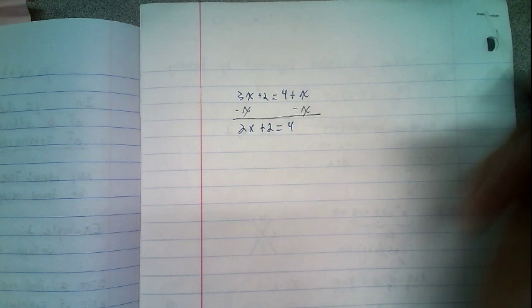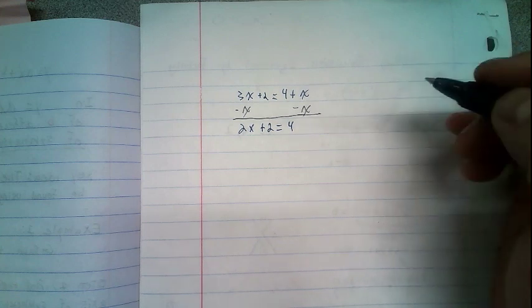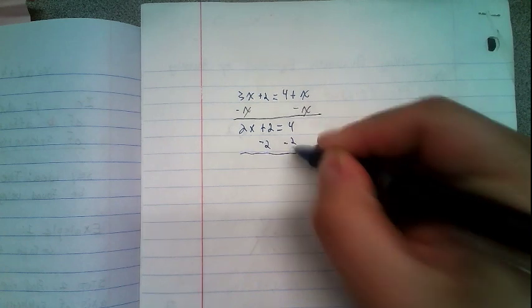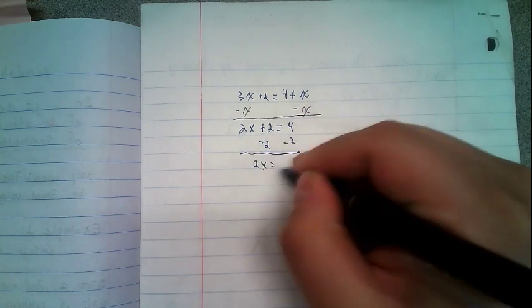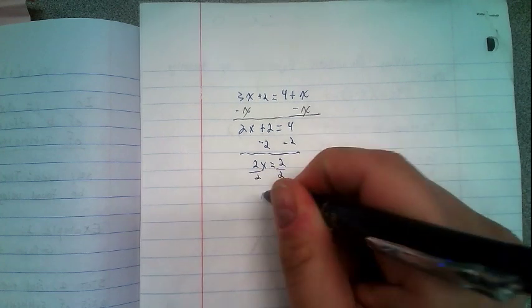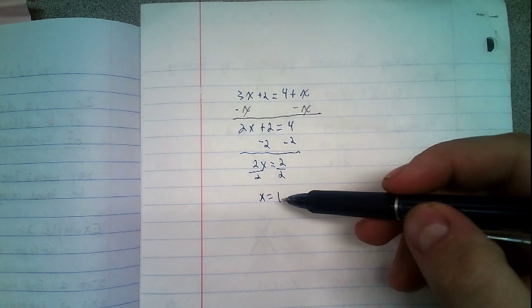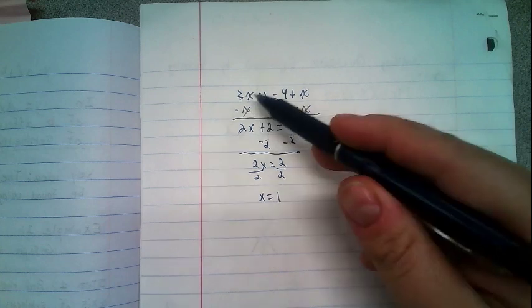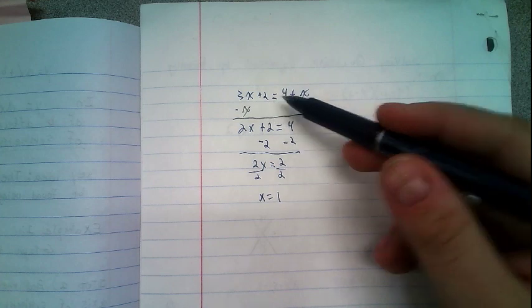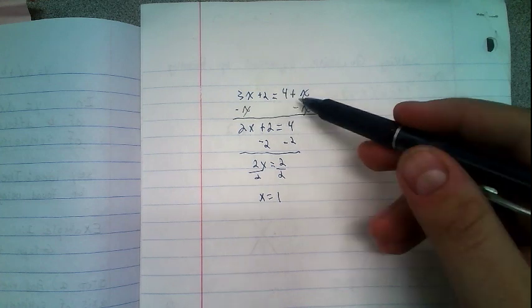The result is 3x minus x is 2x plus 2 equals 4. Now I want to move everything away from the x to the other side, so I can subtract 2. I have 2x equals 2. Lastly, get x by itself. Divide by 2. x equals 1. So I've got x by itself equals some number. It makes sense because 3 times 1 is 3, plus 2 is 5, and that balances with 4 plus 1, which is 5.